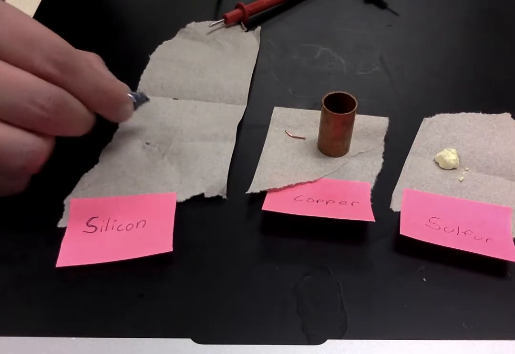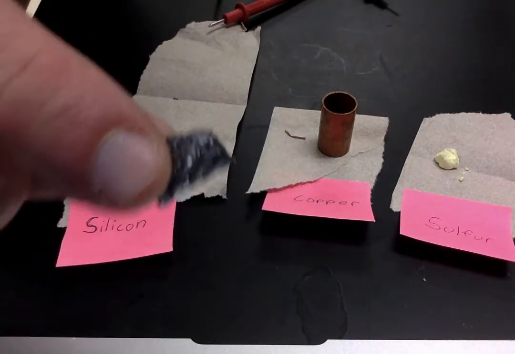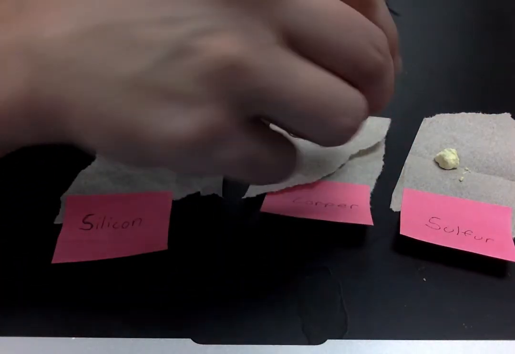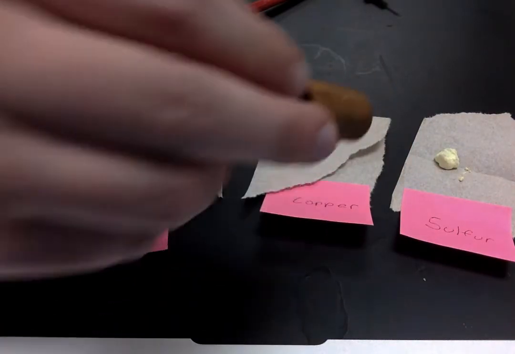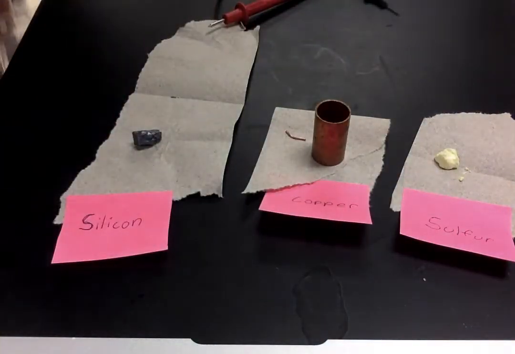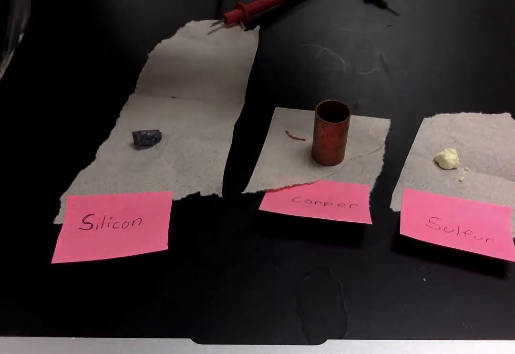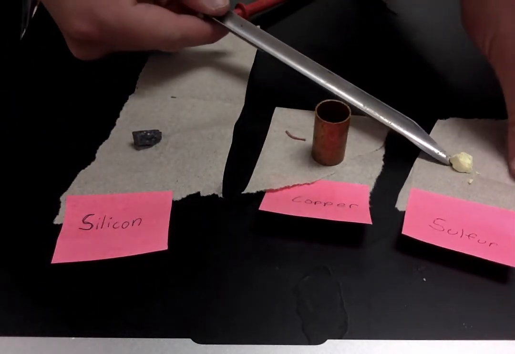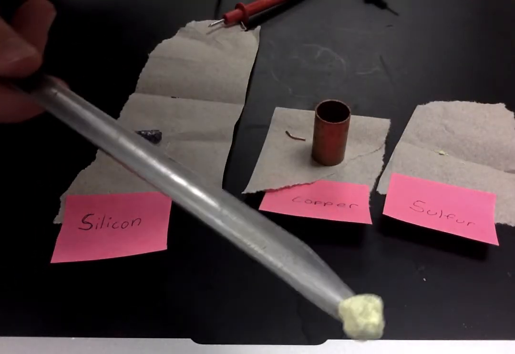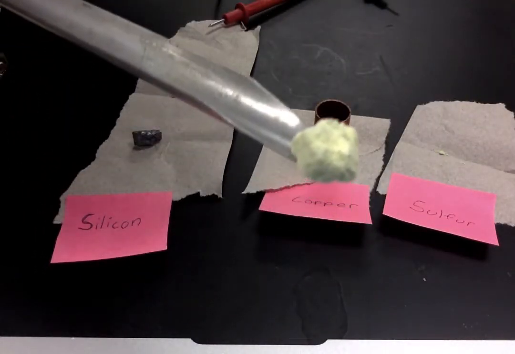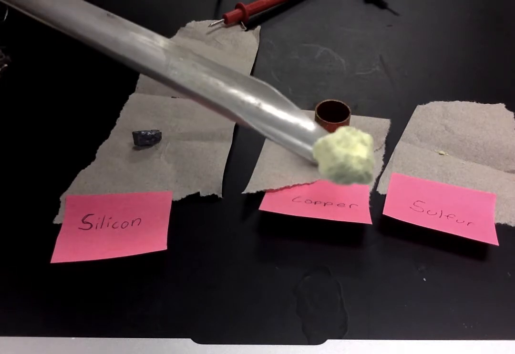And so maybe you need a little bit closer look. So that's silicon. Whoa, that's copper. And then for sulfur, I need to use what's known as a spatula because I don't want to touch that with my bare hands. Here we go, sulfur. Hopefully you can see that.